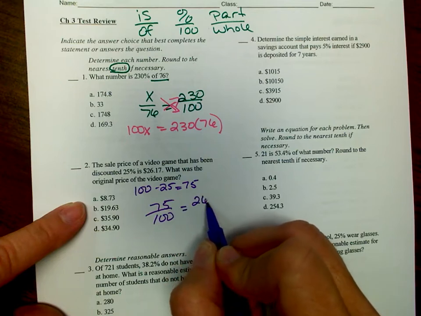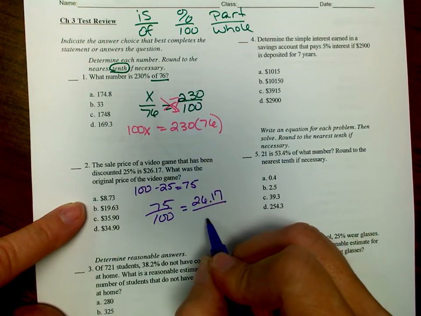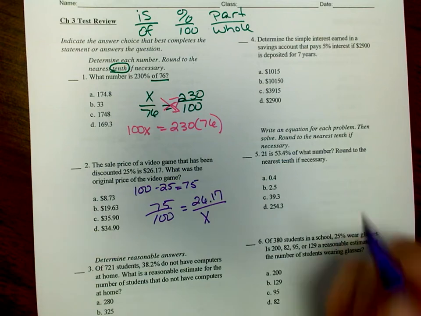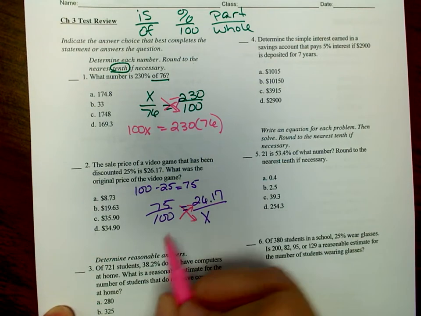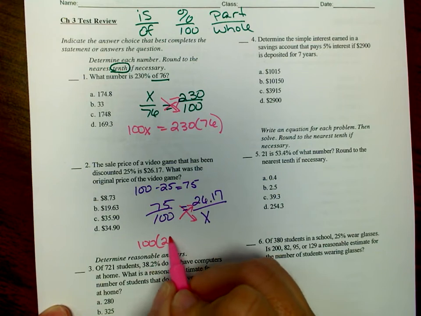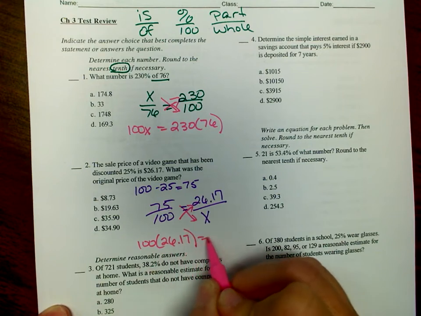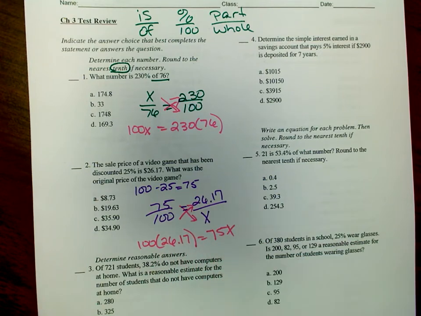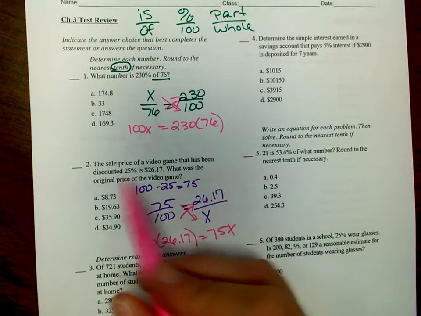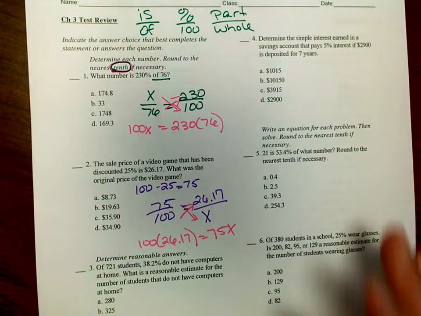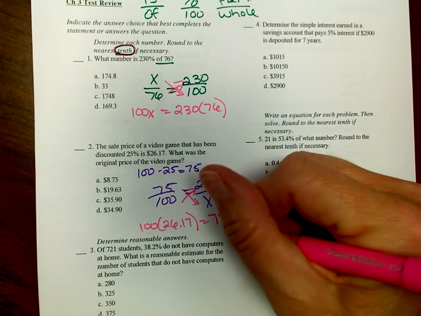equals 26.17 over x. Okay, same thing. Cross multiply. And you can finish it from there. You will round this. Up here it still says round to the 10th. You will round.